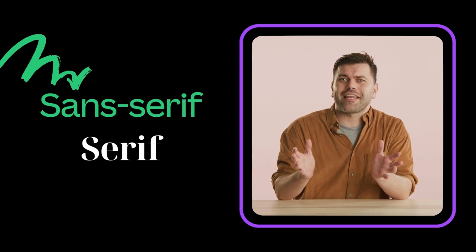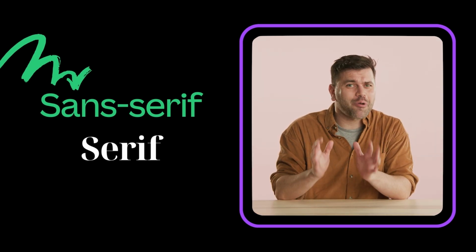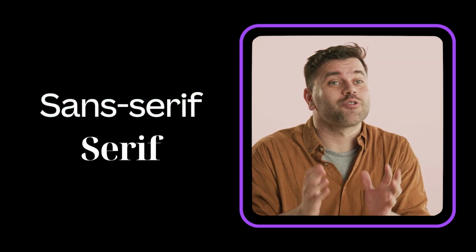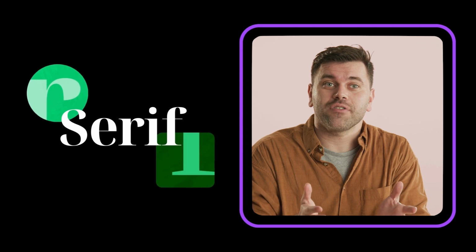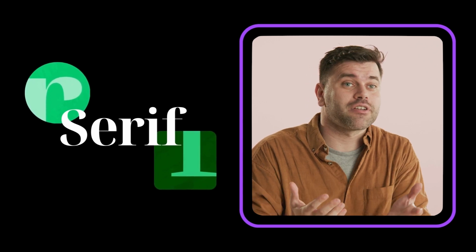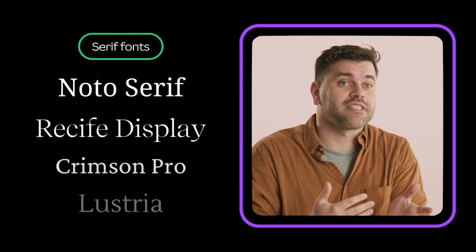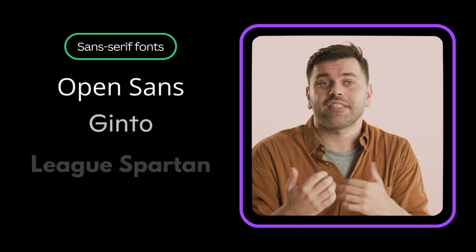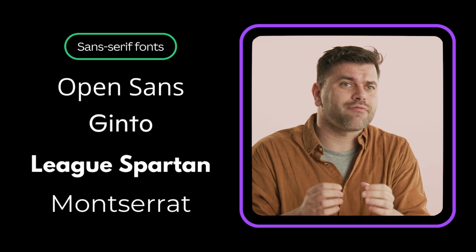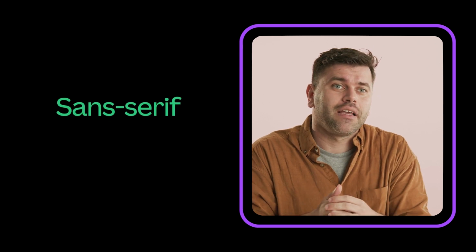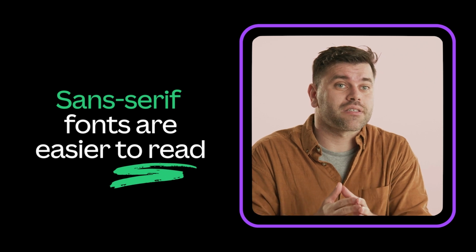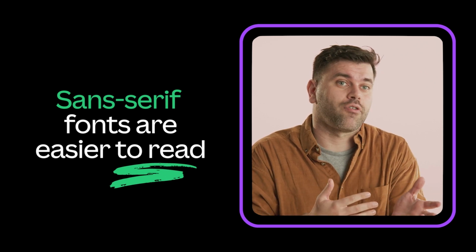And if what I've just said sounds like a load of gibberish, now's probably a good time to talk about font types. Essentially, fonts are divided into two groups. We have serif fonts. These are fonts that come with decorative flourishes, also known as serifs, like these ones. And then we have sans serif fonts, which are simpler fonts where the letters don't have these tiny details or tails. And studies suggest that sans serif fonts are easier to read, and so more accessible than serif fonts.